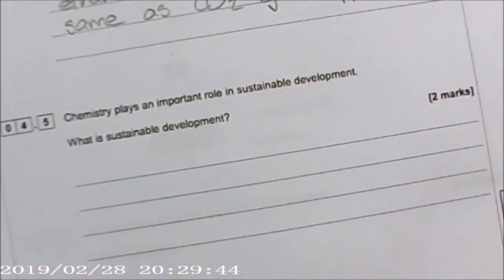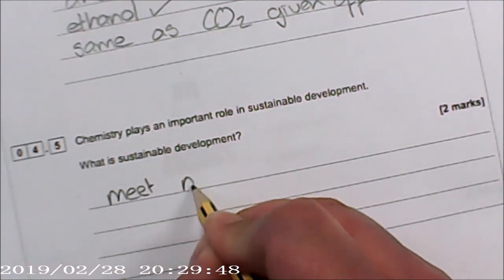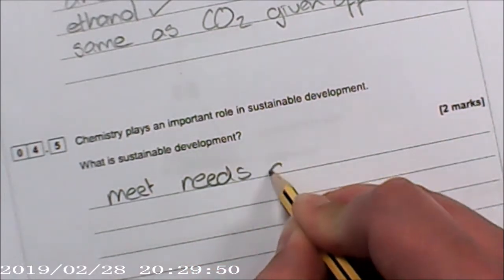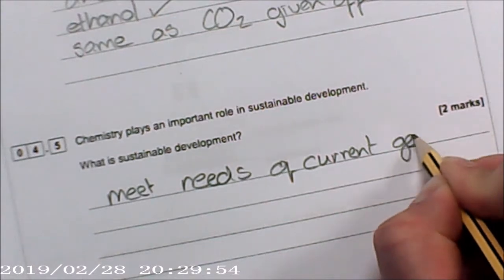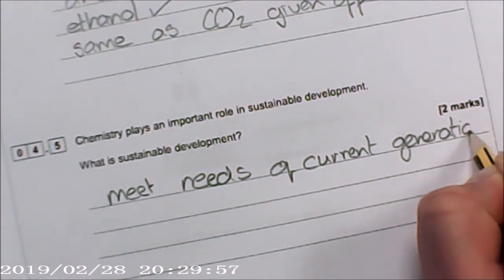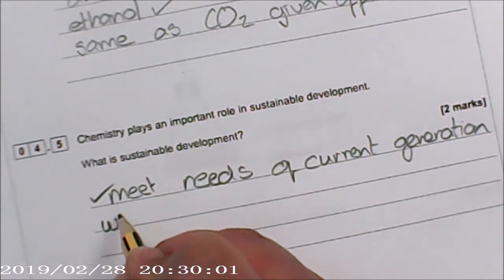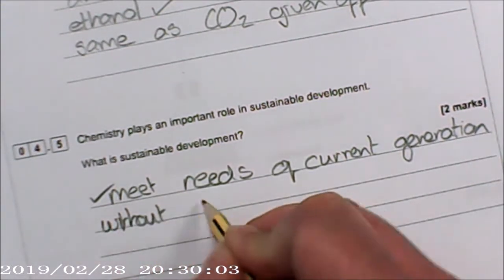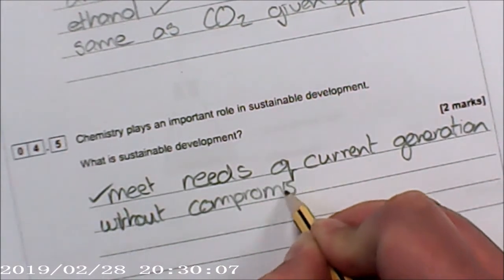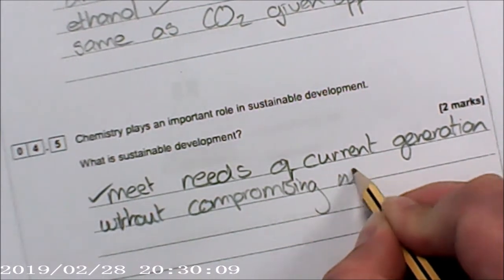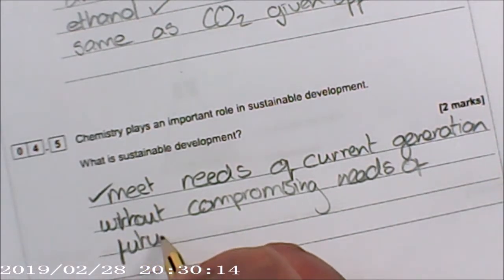So sustainable development means that you meet the needs of the current generation, okay, and that will get you 1 mark, without compromising the needs of future generations.